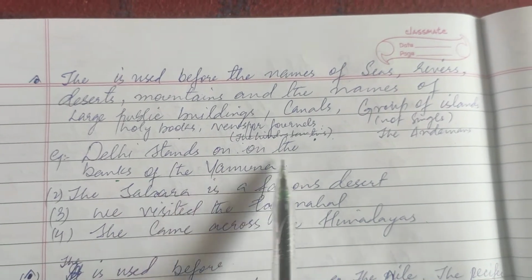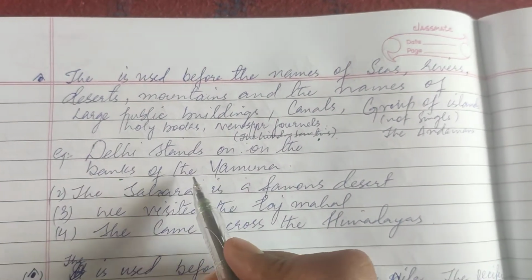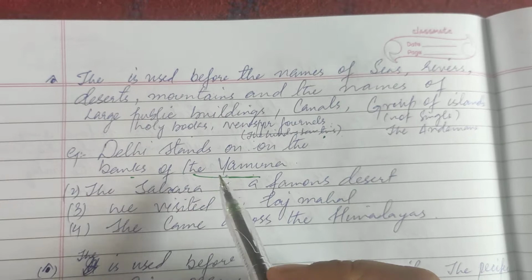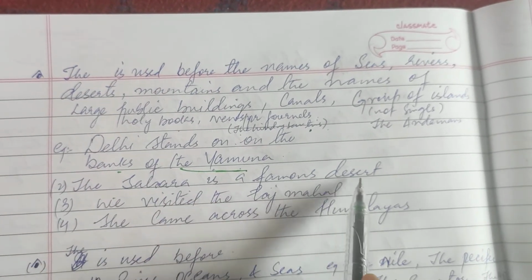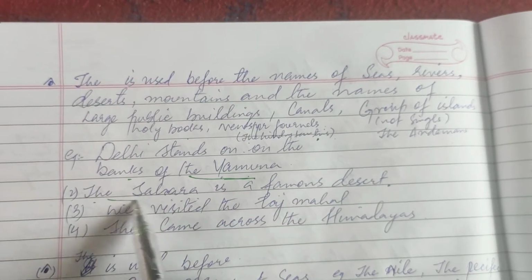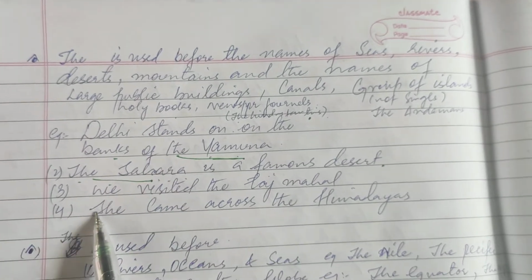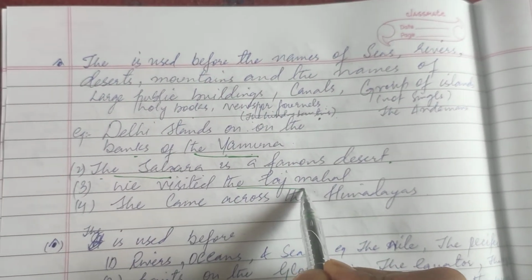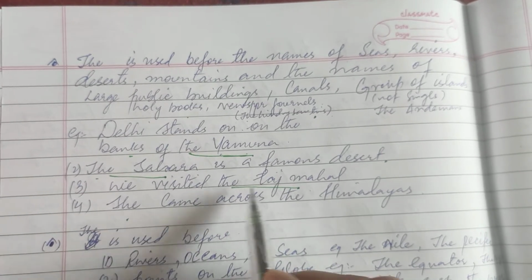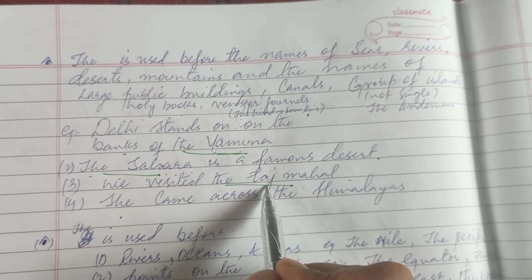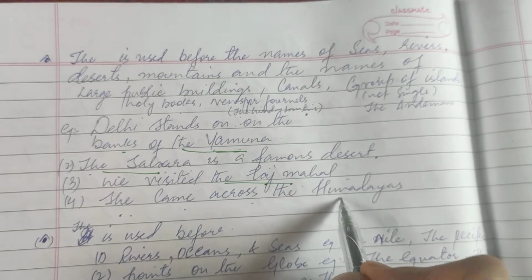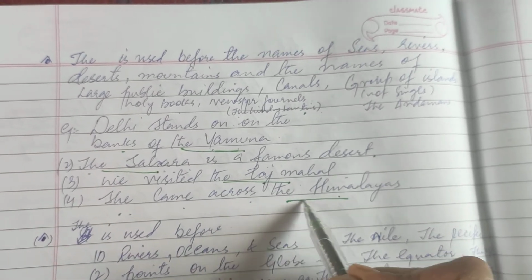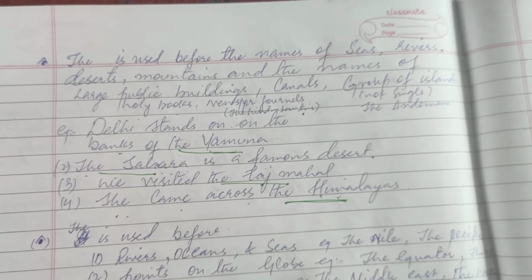Example: Delhi stands on the banks of the Yamuna. The Yamuna. Yamuna is a river. The Sahara is the famous desert. The Sahara. We visited the Taj Mahal, a historical building; before historical buildings, or we can say a well-known building. She came across the Himalayas. The Himalayas. A popular mountain range.